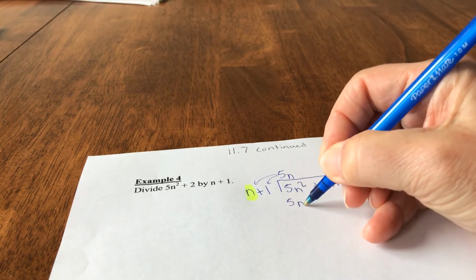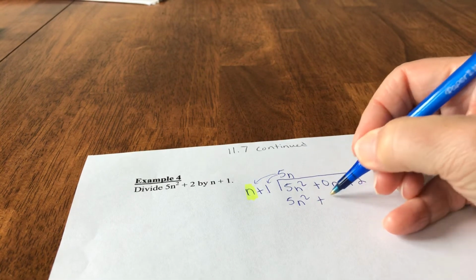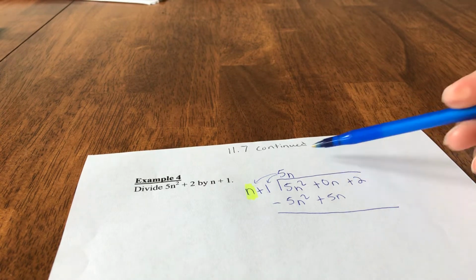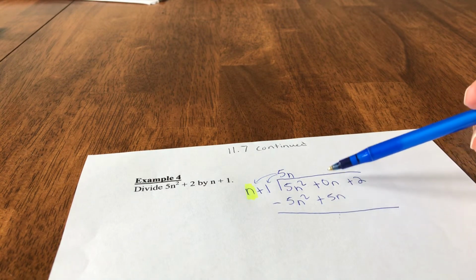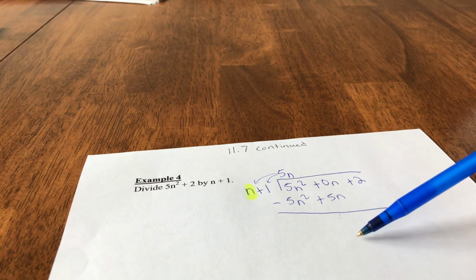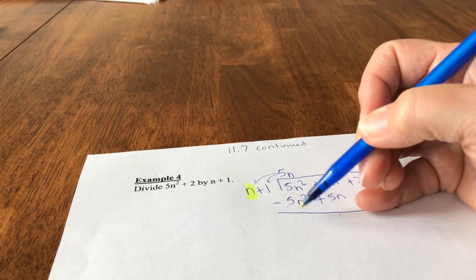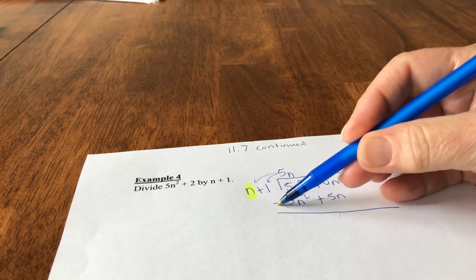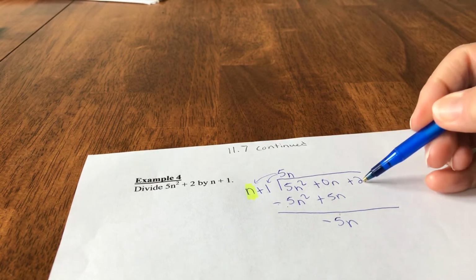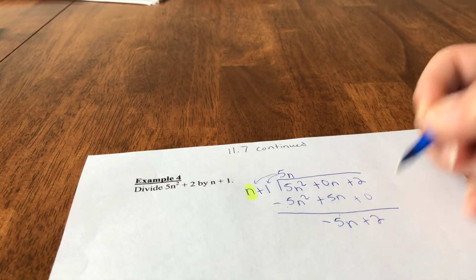You'll get that 5n squared, and then 5n times 1 will be a positive 5n, and I need to subtract. Now you can see why that placeholder is there, because this is nothing, this is 0, but I'm going to subtract 5n's from it. Okay, so 5n squared minus 5n squared, nothing. 0 minus 5n, a negative 5n. And then 2 minus, if you want, nothing, is a positive 2.